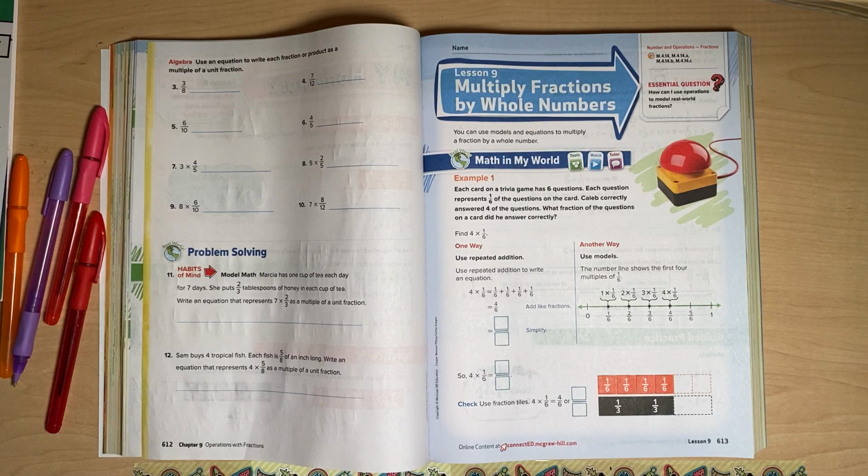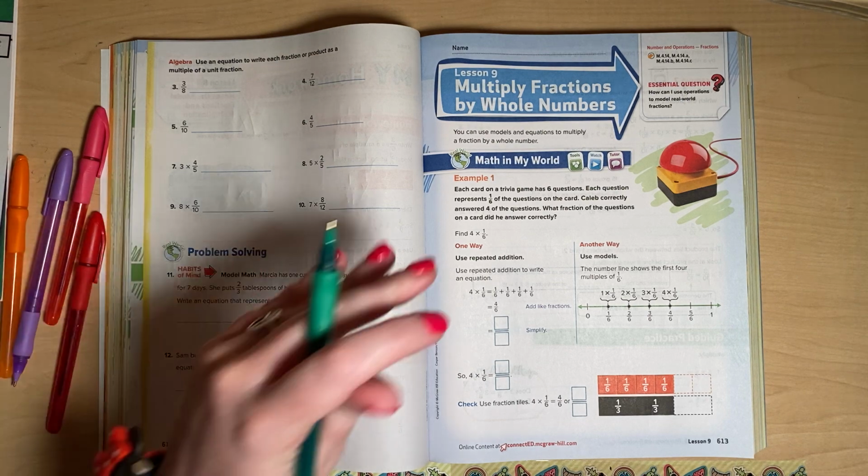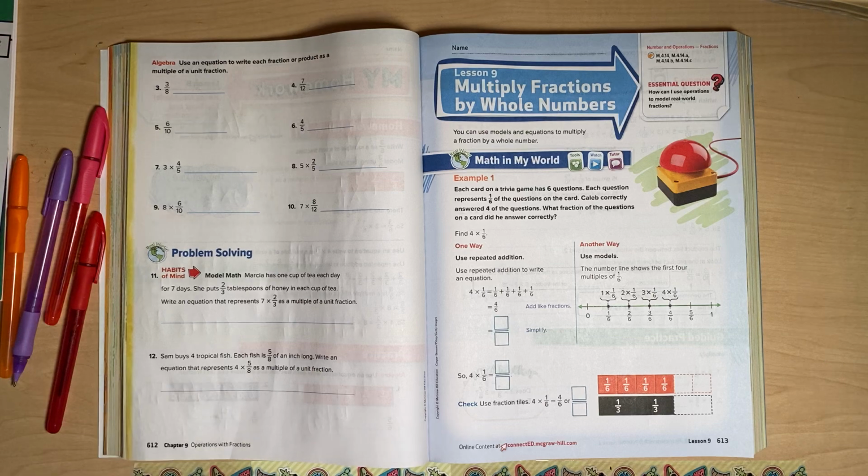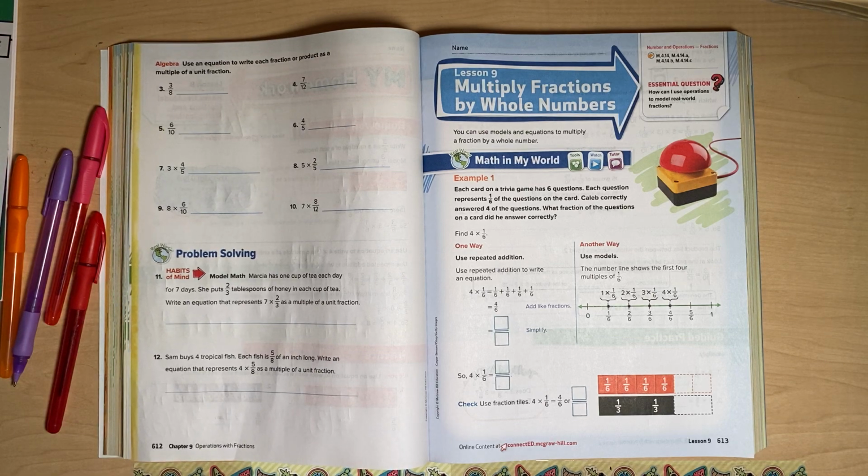Hey, let's get into lesson 9. It's multiplying fractions by whole numbers. It's just kind of a continuation of what we did in the last lesson. All right, so it says you can use models and equations to multiply a fraction by a whole number.